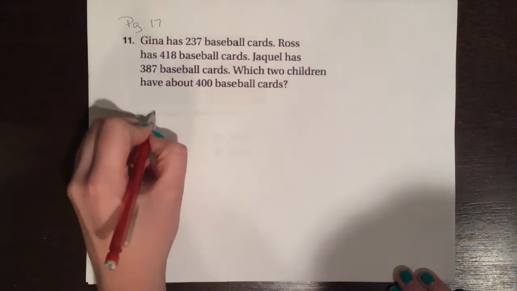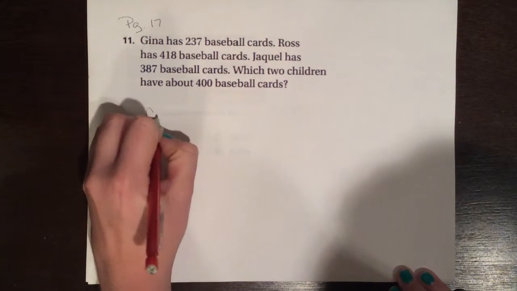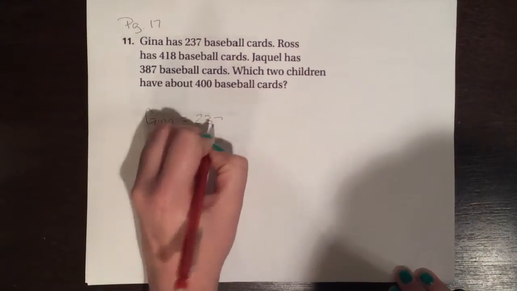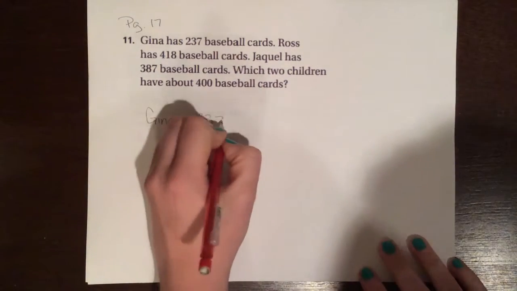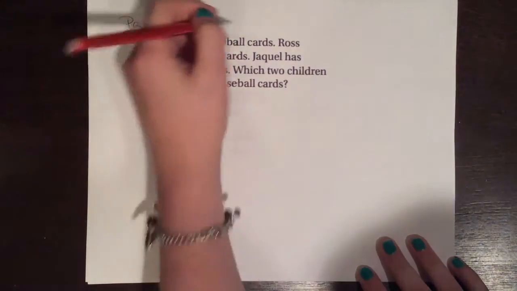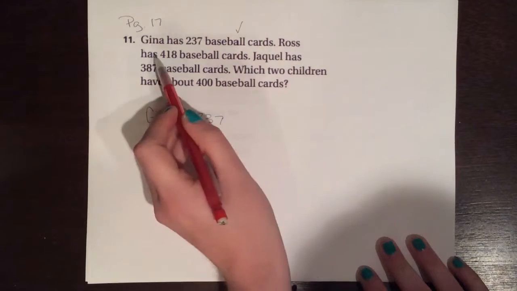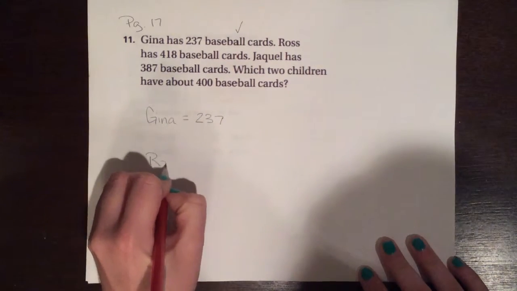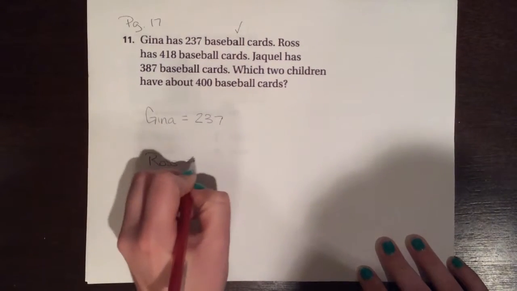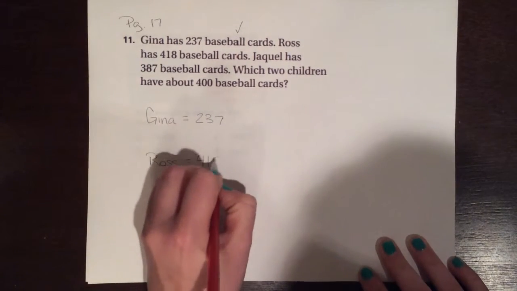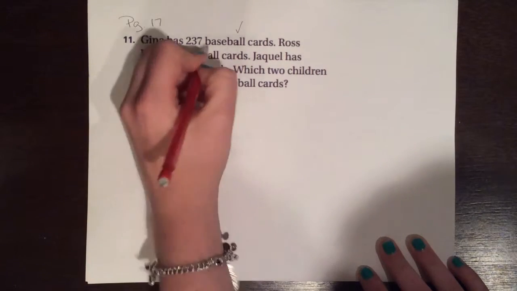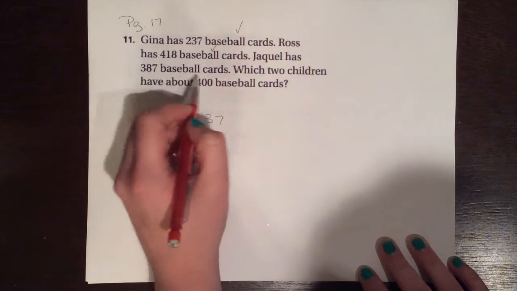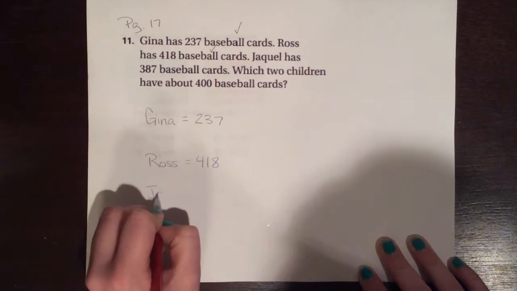Stop. Okay, so let's go ahead and write down our information. Gina, she has 237 baseball cards. Okay, so we're done with that one. Ross has 418 baseball cards. Okay, I'm going to write down Ross, and he has 418 baseball cards. All right, done with that. Jaquel has 387 baseball cards.